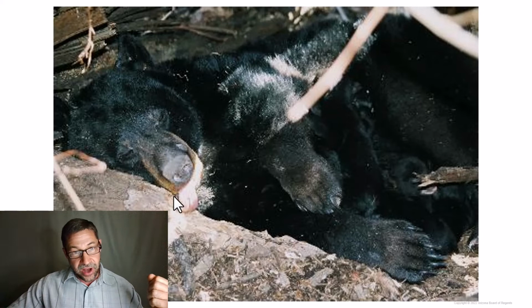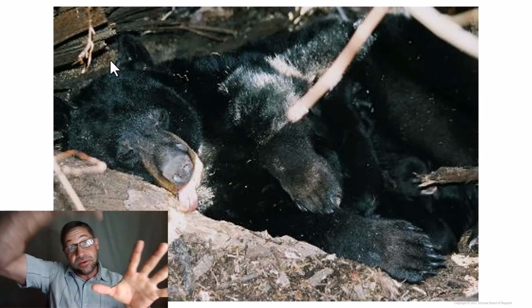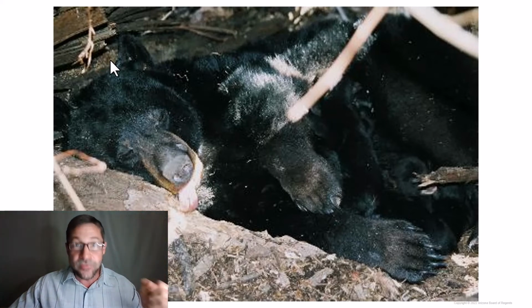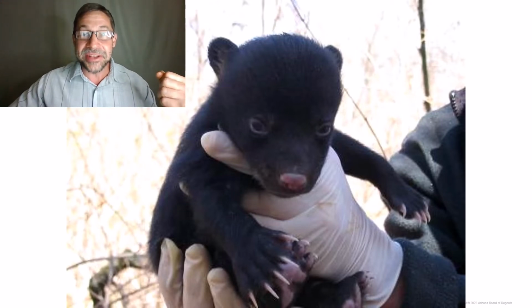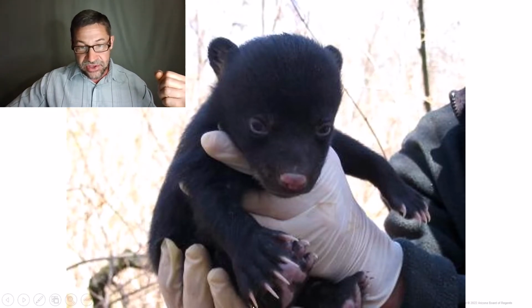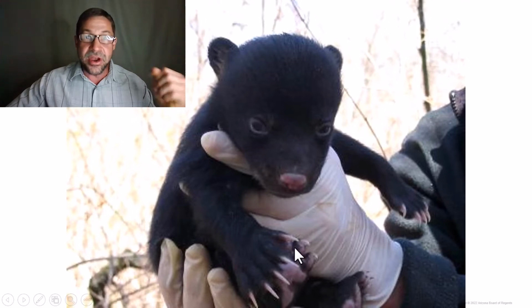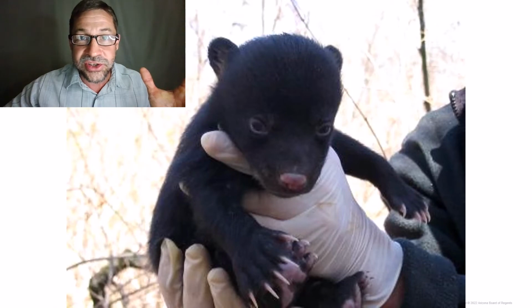Here's one of those sows that we collared and translocated. You can tell she's obviously anesthetized. We used ketamine to anesthetize the bears for transport, to get them out of the tree dens and then move them down to Three Rivers and the Atchafalaya River Basin. And then here is one of the translocated cubs, and you can tell even at 6 weeks old, these cubs are already very well equipped with sharp claws for climbing.